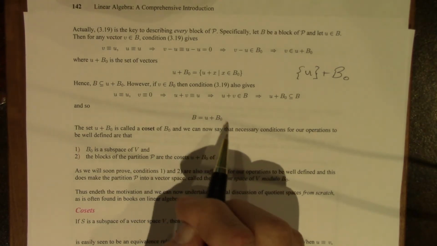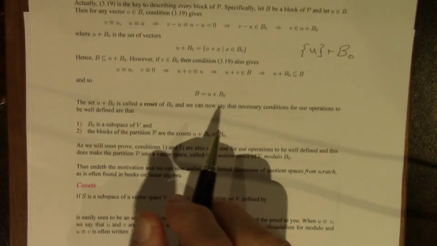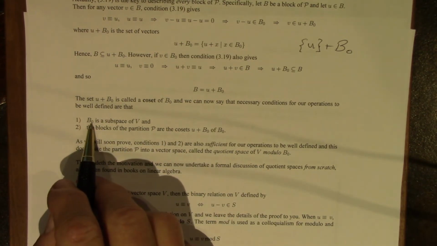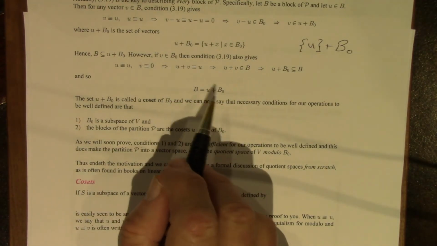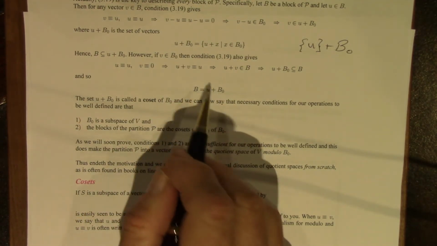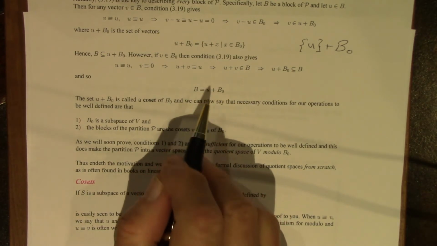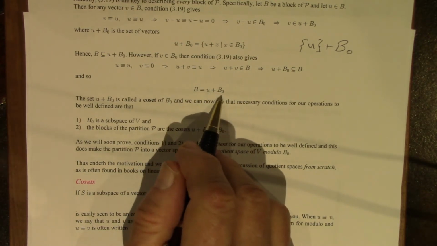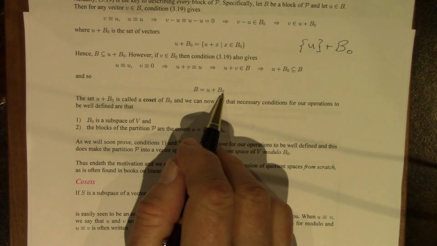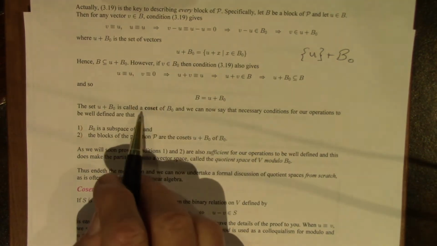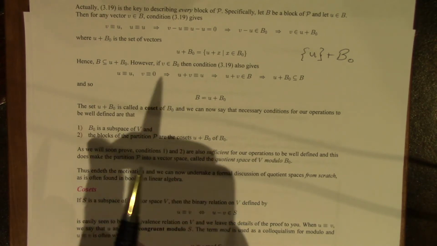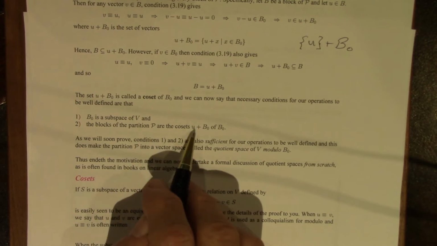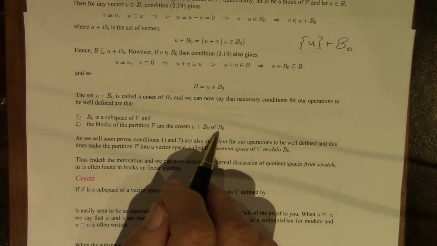So the well-definedness condition implies two things: that B naught is a subspace of V, and that the blocks of the partition must all have this form, a vector plus B naught, that special block. This set, described here, is called a coset of B naught. And so the blocks of the partition P are the cosets of B naught.